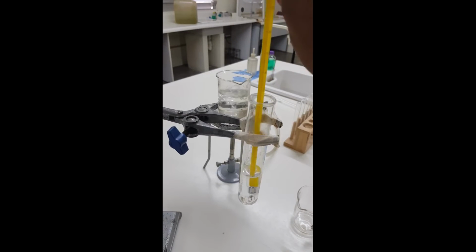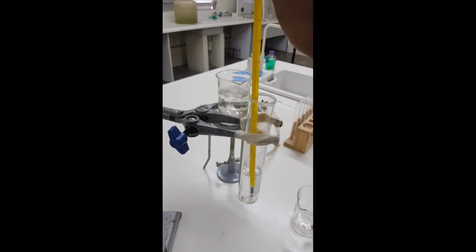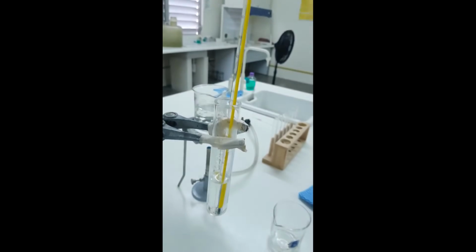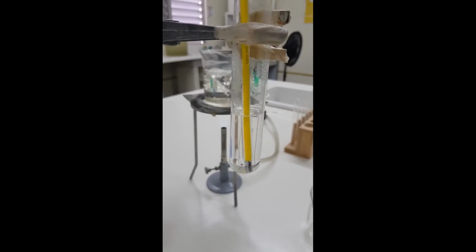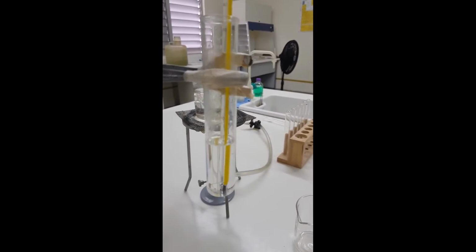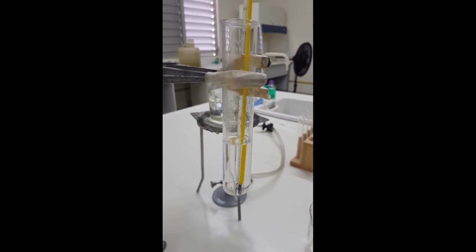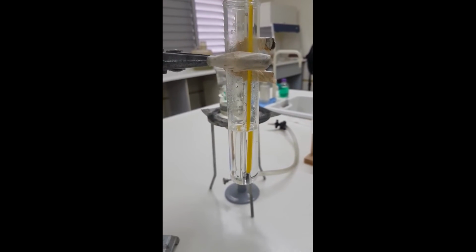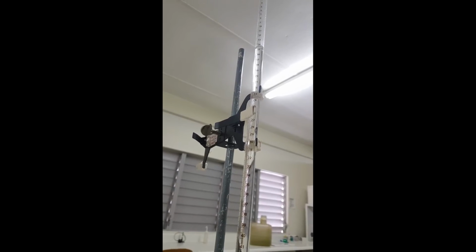Right, I see particles, and that's at 63.5. Right, so just to confirm, you'll see that was at 63.5. So now we need to repeat: adding 2 cm cubed, returning to the water bath, and repeat. Alright, so I'm going to add a further 2 cm cubed.